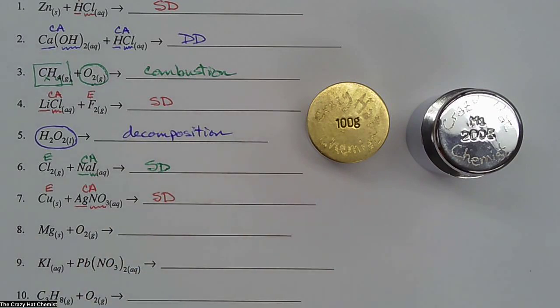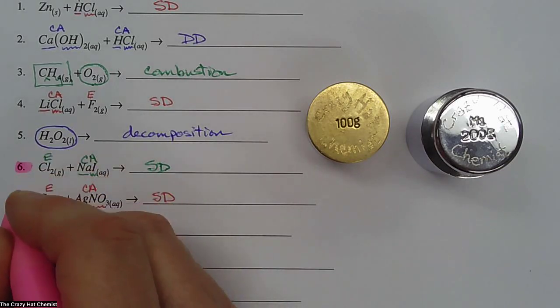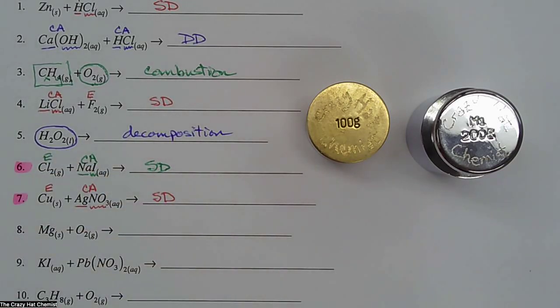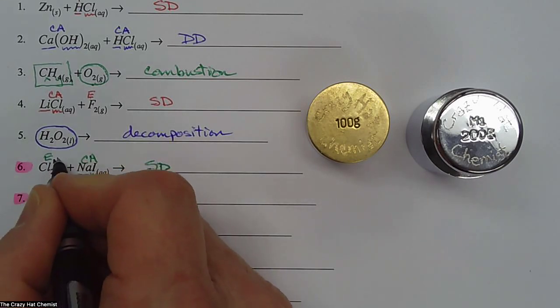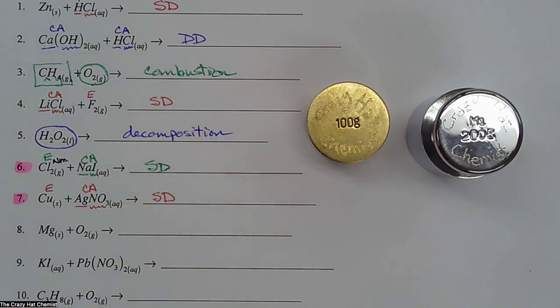This is also a single displacement type of reaction. By the way, just as we are taking a look at these problems here, I just want to highlight something with problem number 6 and problem number 7. There are 2 different types of single displacement reactions. One, the element is a non-metal, as in number 6.